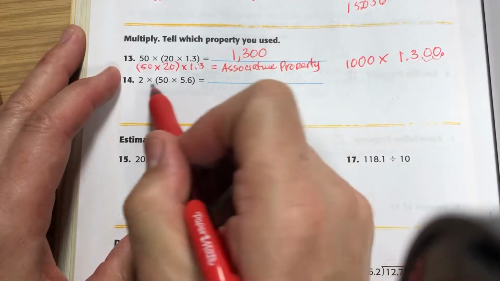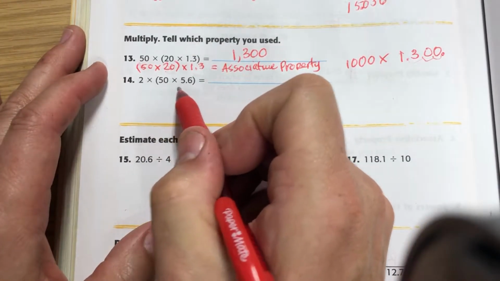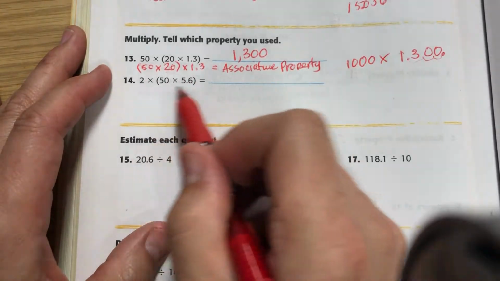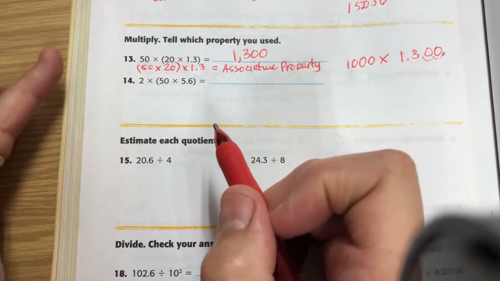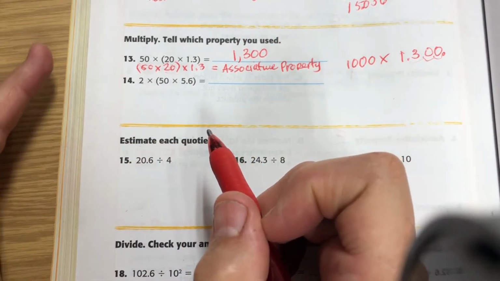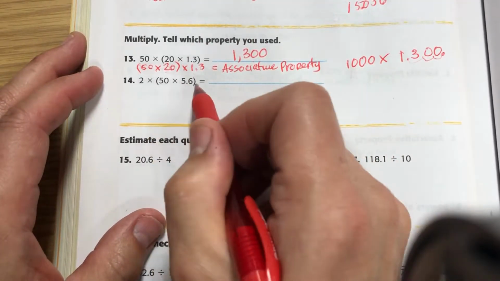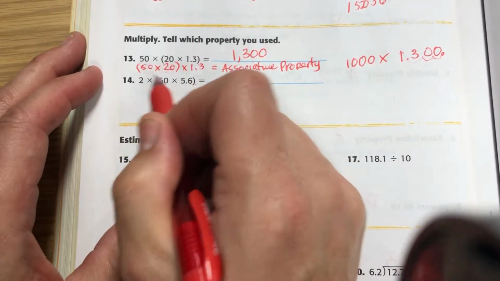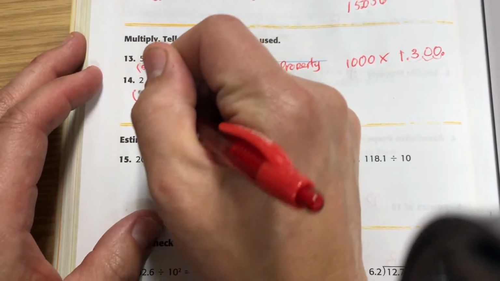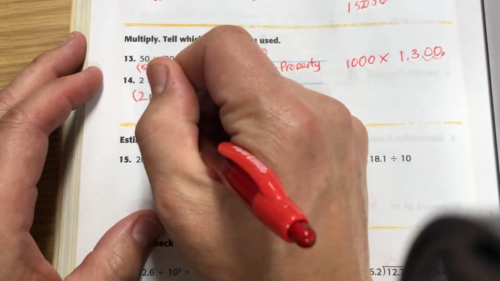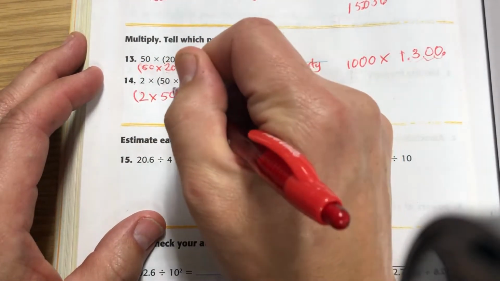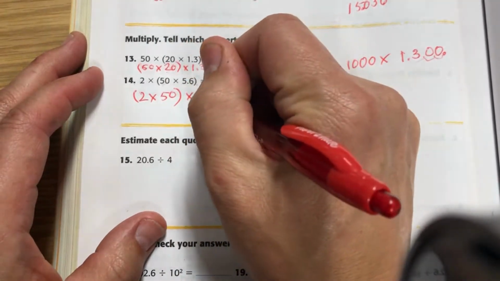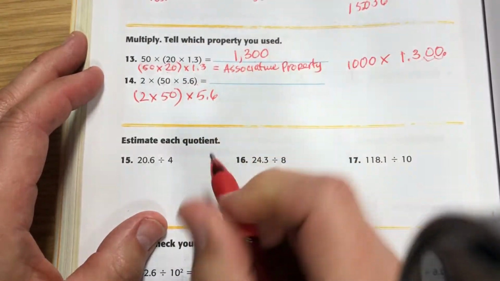Okay, again, for number 14, I could do it this way, but if I wanted to do this mentally or make it easier on me, I wouldn't put these two together first. I would put these two together first. So I'm going to rewrite it, putting the parentheses around 2 times 50, because I'm going to do that first, and then I'm going to multiply it by 5 6/10.